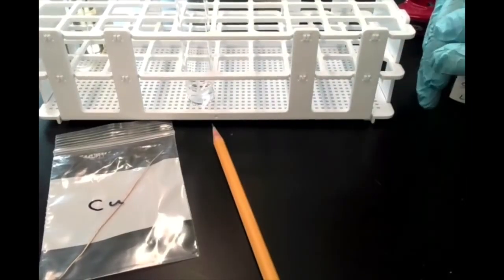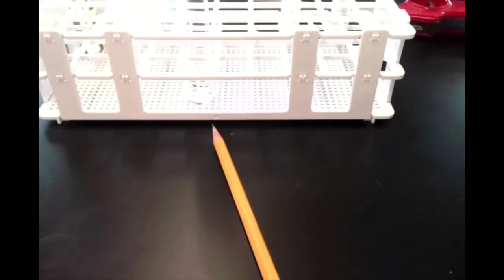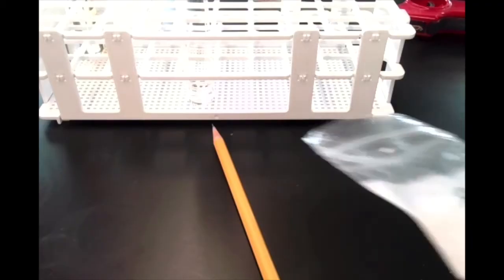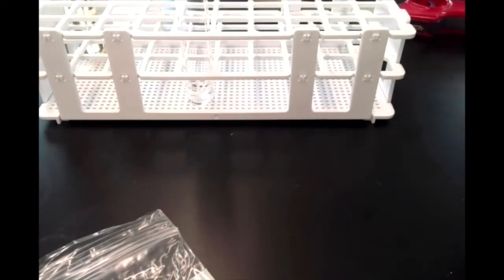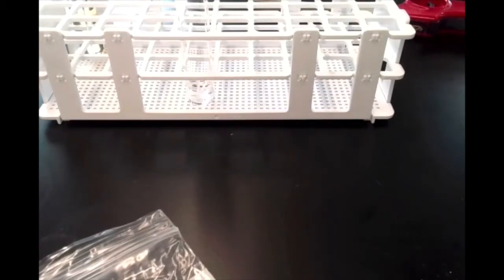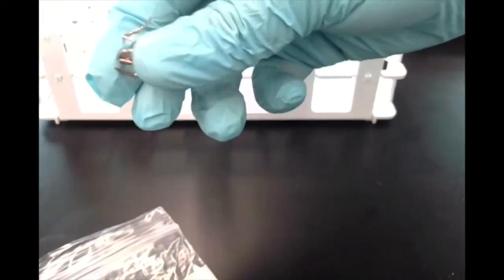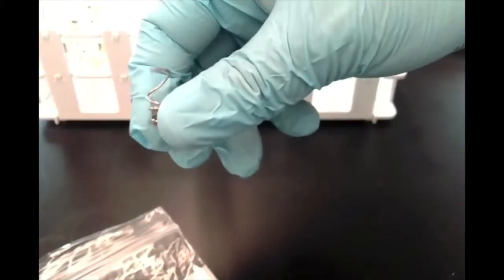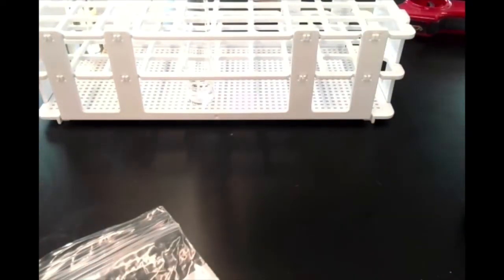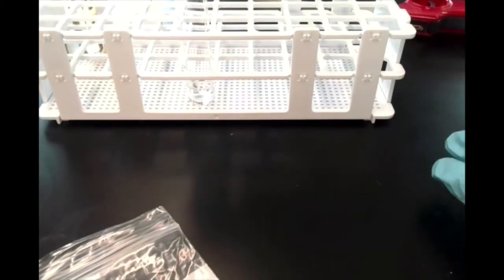All right. And I'm going to take some copper wire and I'm just going to wrap this around a pencil just to get a little coil going. It's a nice tight coil so that we can, well, you'll see what happens. There we go. So here's a coil of copper wire. Okay. And I'm going to drop that into my silver nitrate solution.